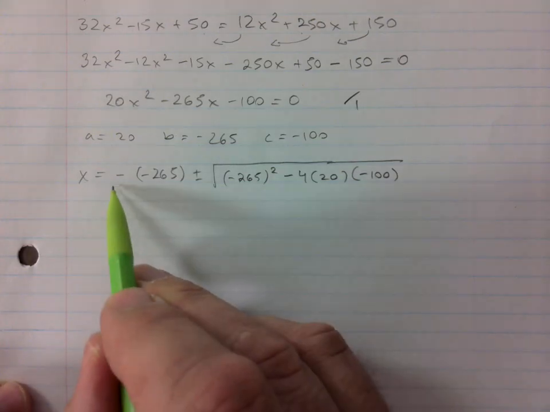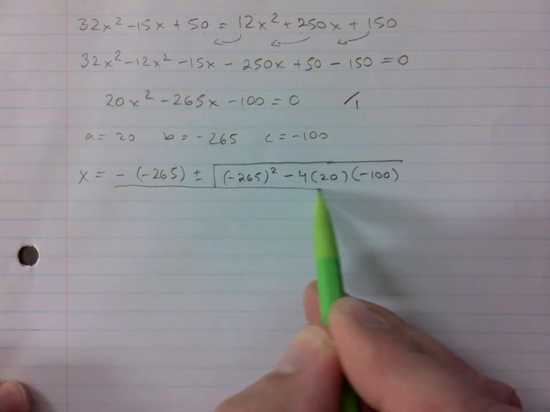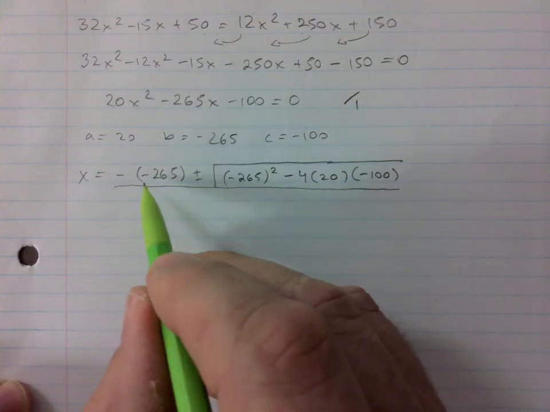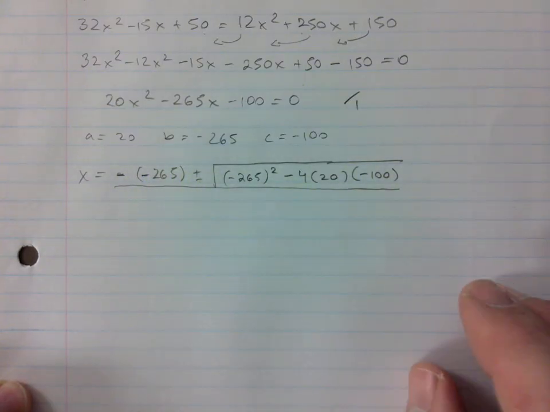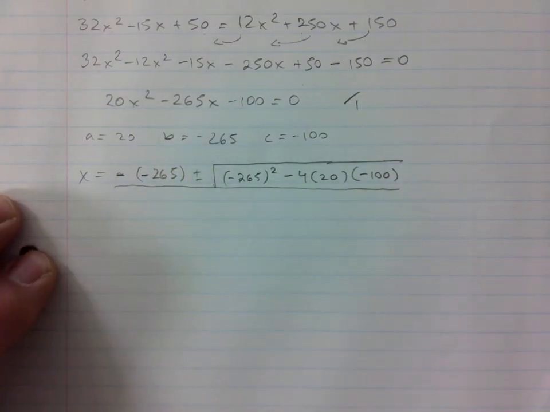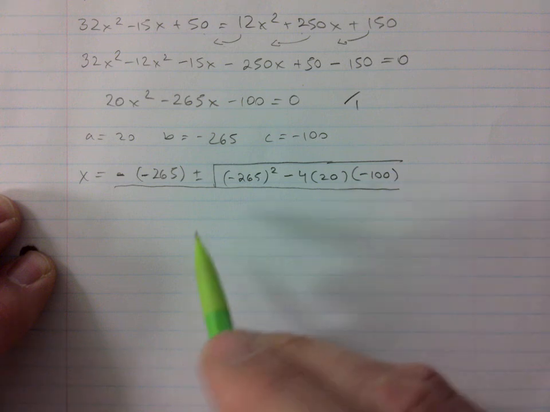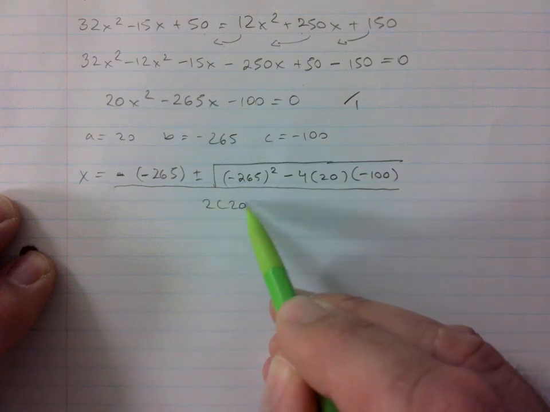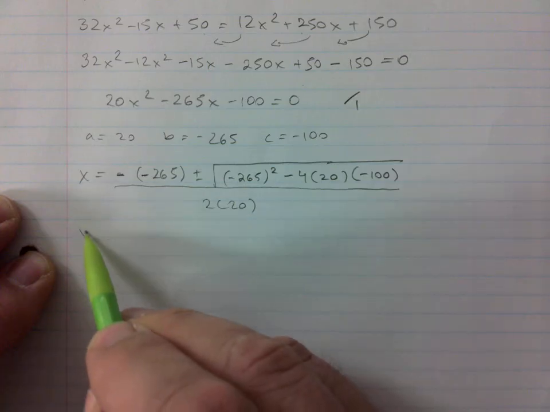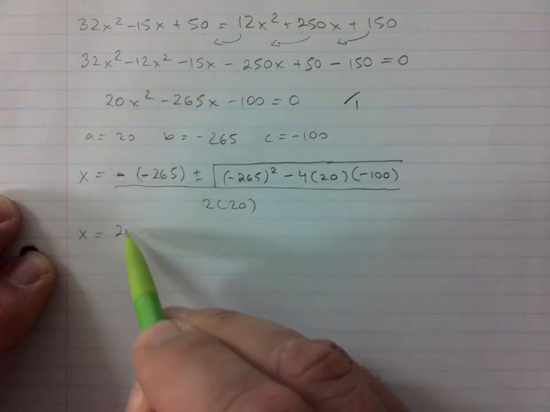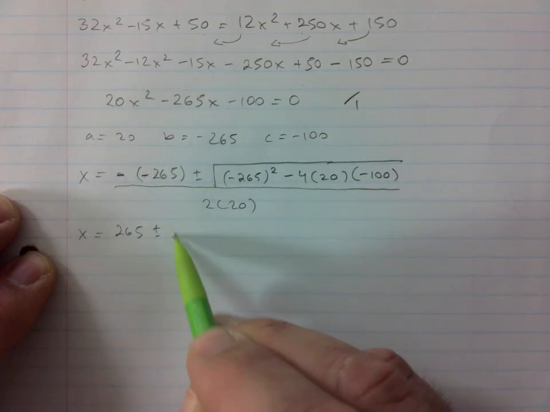So I have a way to check that. I just plug it into Desmos, and then I figure out what your x-intercepts are based on your A, B, and C, and then I make sure that's what you actually get, okay? So 2 times 20, like that. So we plug it in, then we clean it up a little bit. So double negative will be 265 plus or minus.